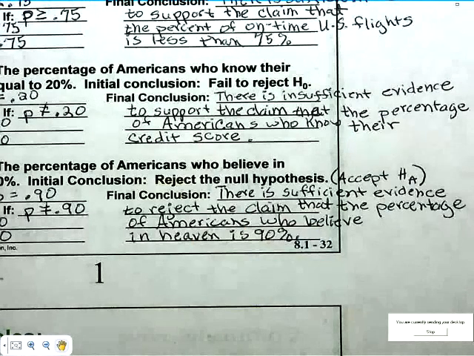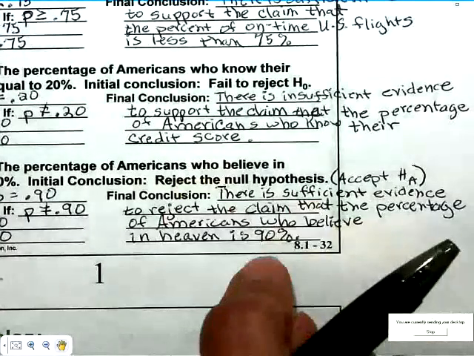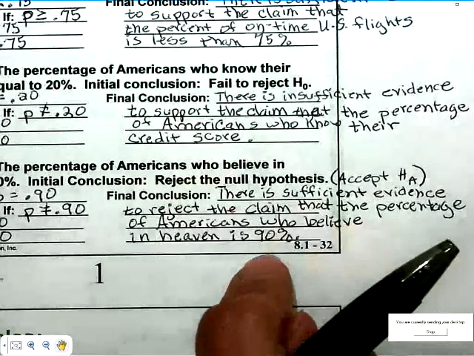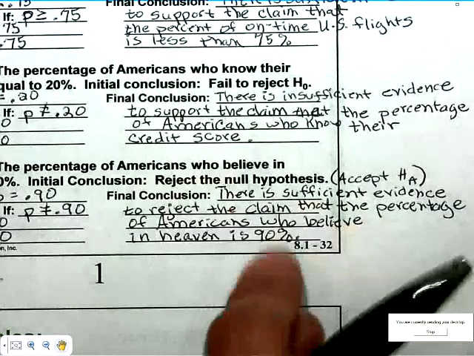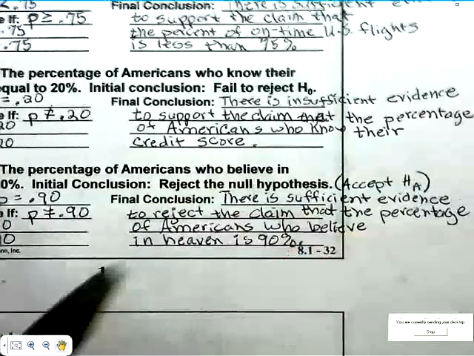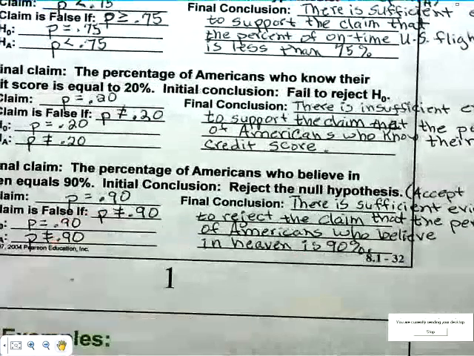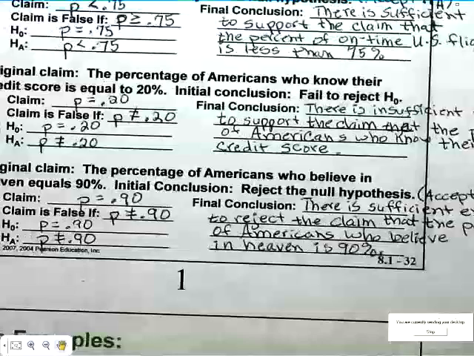All right, this is the only time in any class that I ask you to write a complete sentence. But yes, you really need to understand what it means in terms of the original claim when you say reject or fail to reject, because reject or fail to reject means nothing to anyone outside a statistics class.